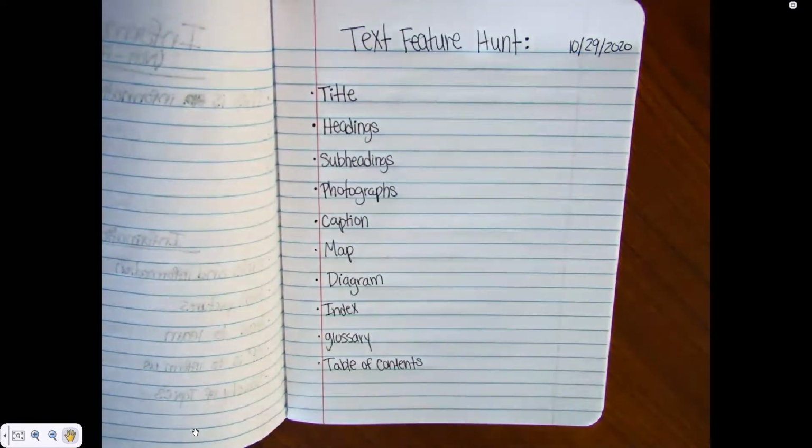But this is what you're going to be looking for. You're going to be reading books on Epic, and you're going to look for text features. Yes, Camila. Do you write the name of the books where you're at? You can if you want to, but you don't have to. If you want to write the title of the book that you find it in next to the text feature, you can. But if you don't want to, you don't have to.